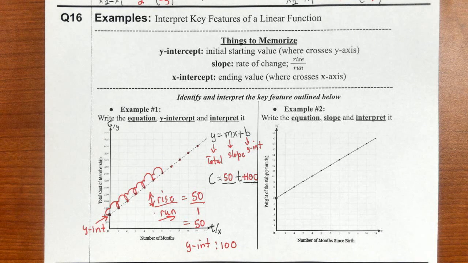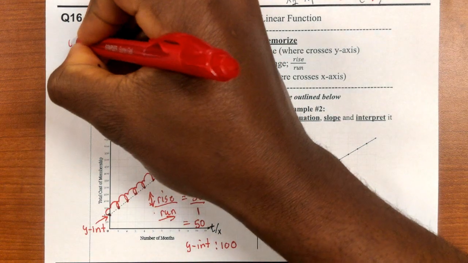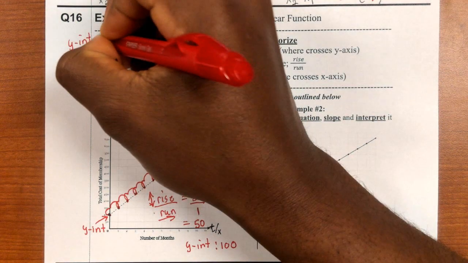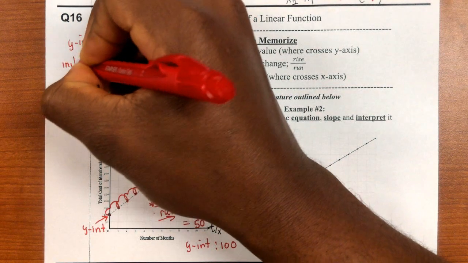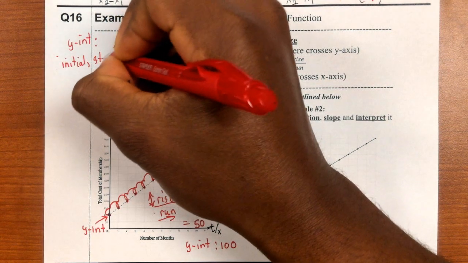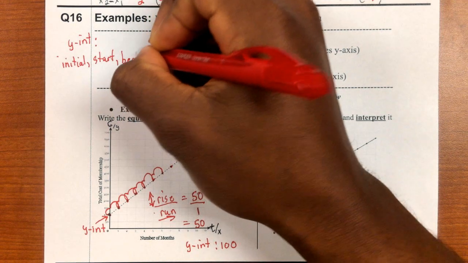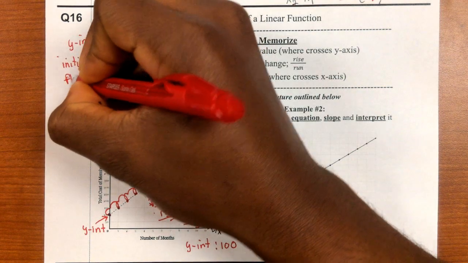You need to remember the key words related to y-intercept. The key words that relate to y-intercept, I'm going to list up here in the left corner. Y-intercept keywords are initial, start. Give me some. Yep. Begin. Good job, guys. Flat. Good job.